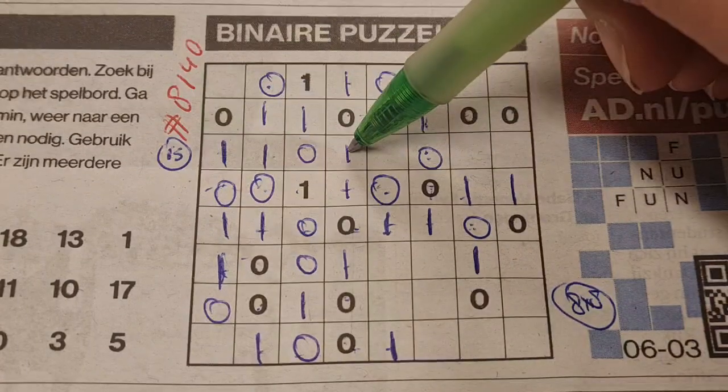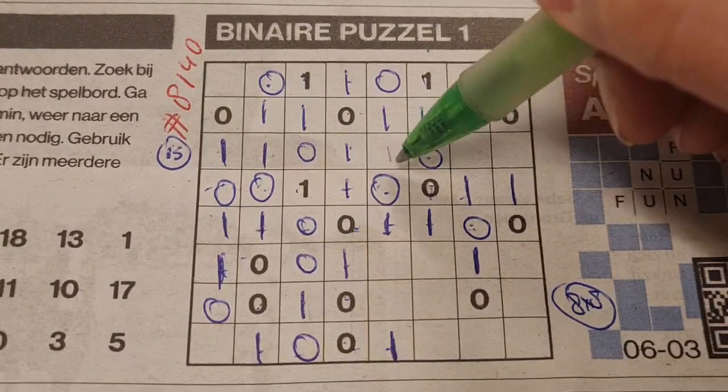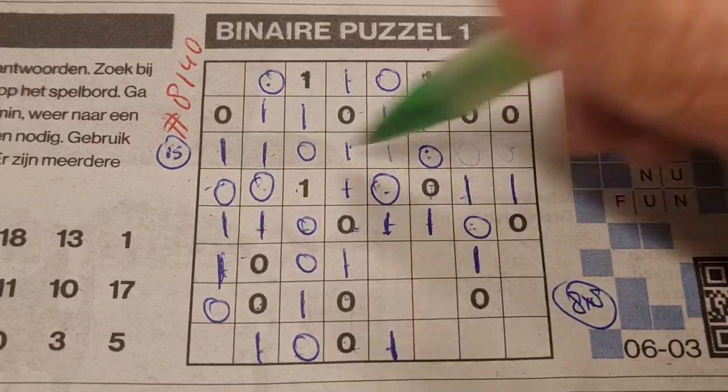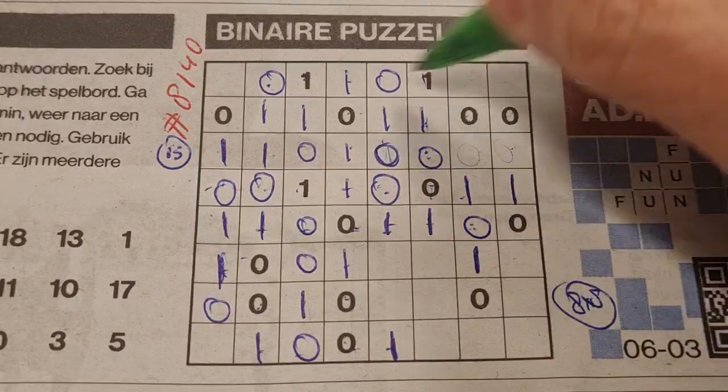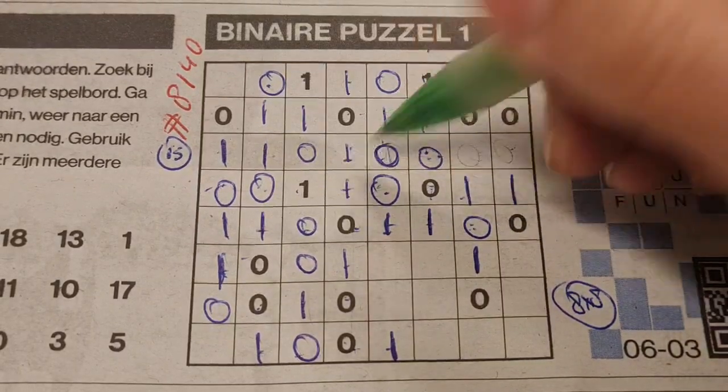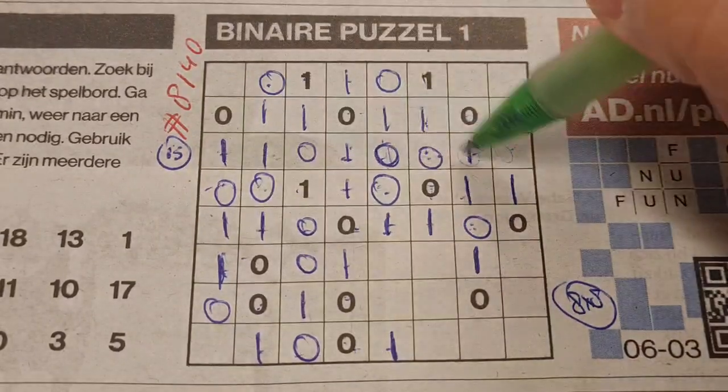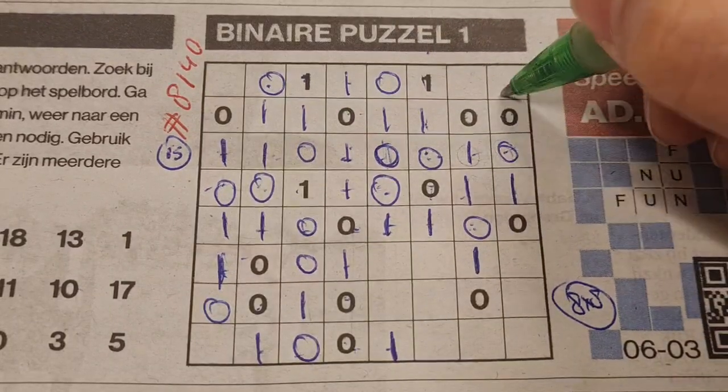Here we have 3 ones. If I place a 0 here, then we have 3 0s in a row in this row, which is not allowed by one of the rules, so this should be a 1, this should be no. Double 0, here 1, there 1. 4 ones we have here, so the rest are 0s. Double 0, here 1, there 1.